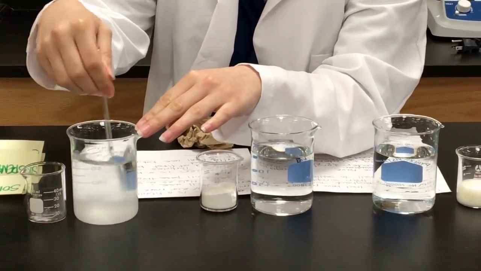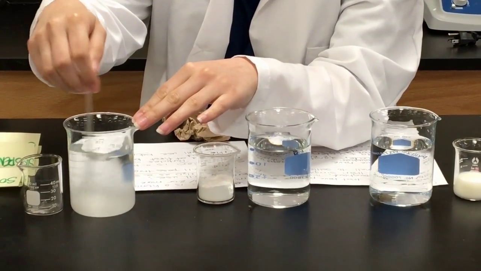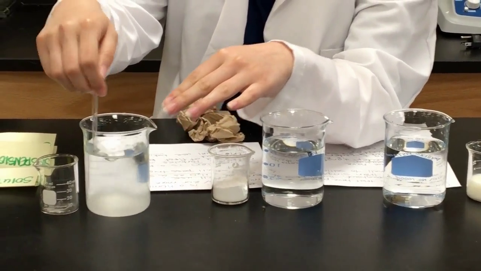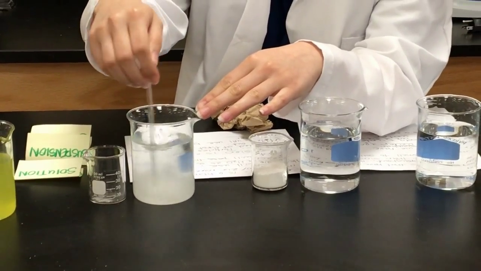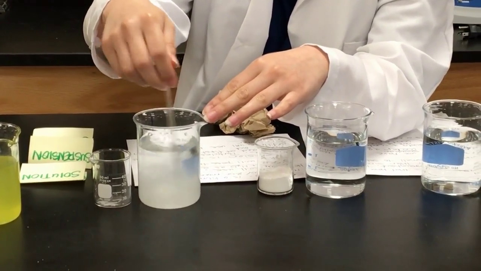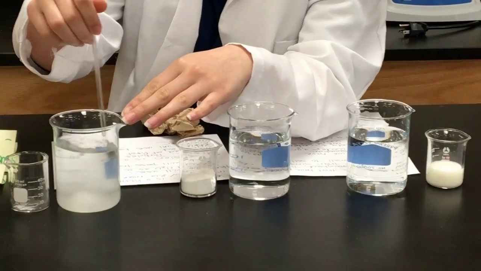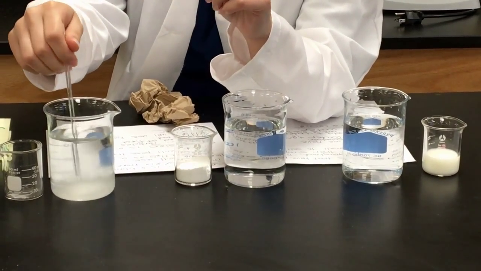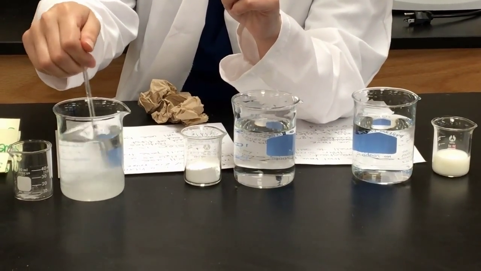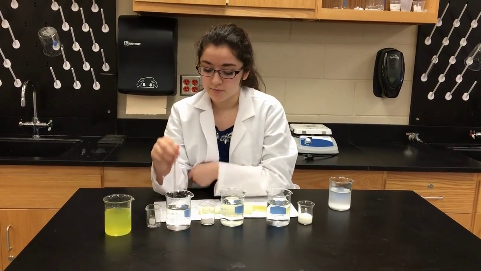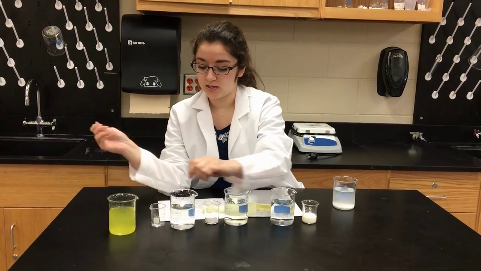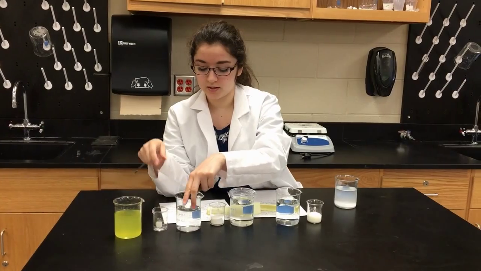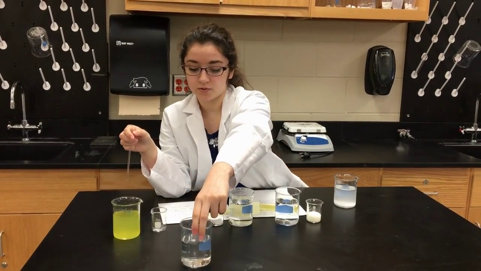Stir it around. So, now that we have the sugar completely dissolved into the water, you have your solution.